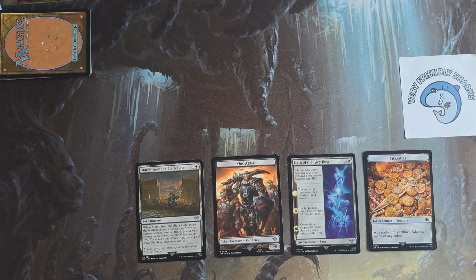That's about it for today's lesson, where we talked about the different types of spells you can cast. And stay tuned for the next one, where we will go a bit deeper on the creatures.